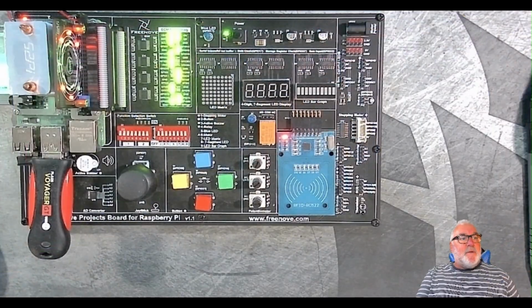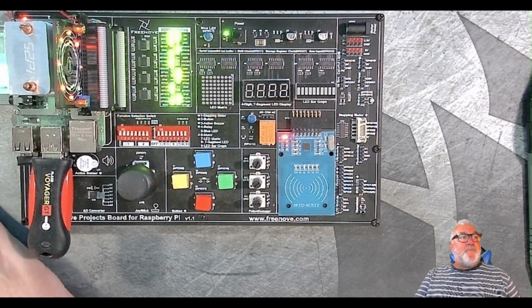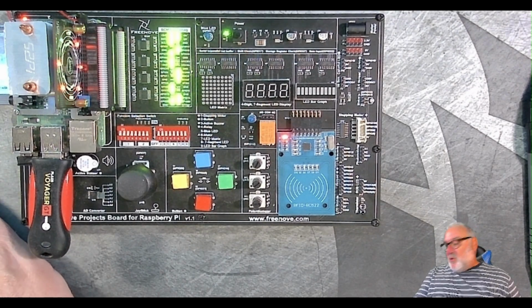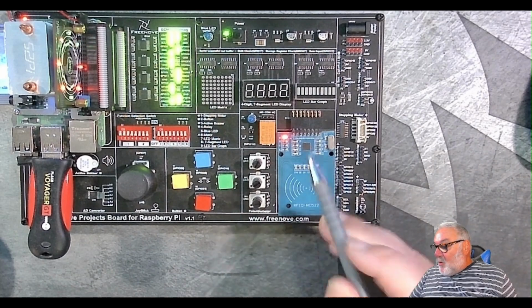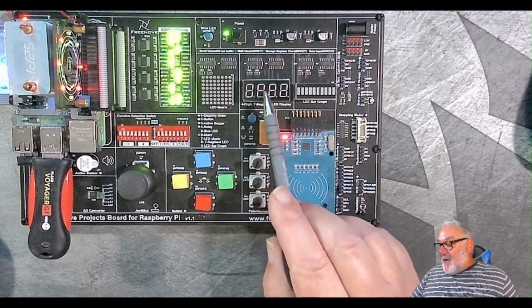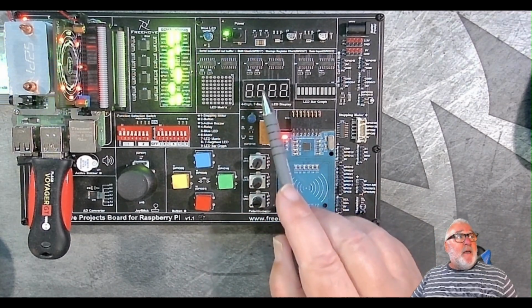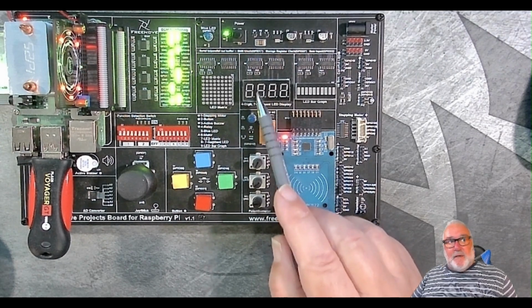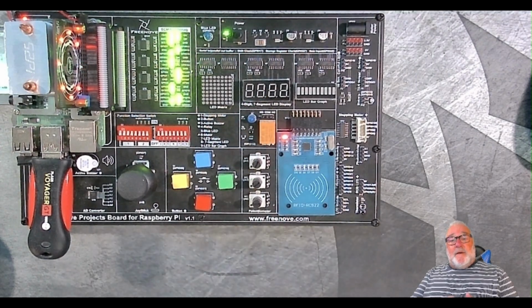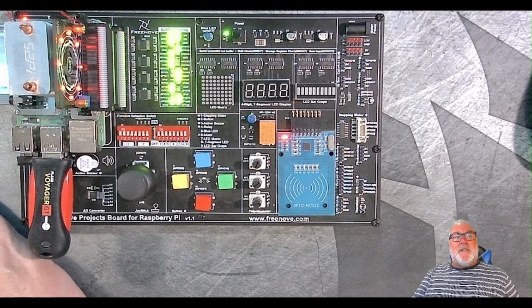Let me go over to the overhead so you can see what we're going to be doing. We're going to be looking at this display here, the 4-digit 7-segment display.